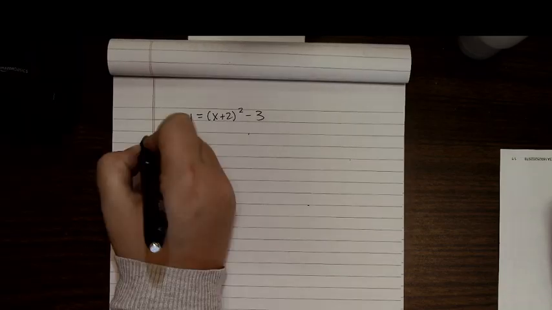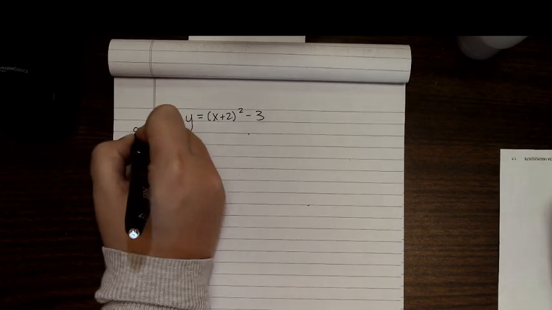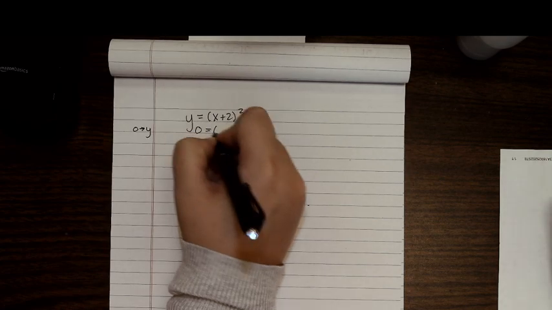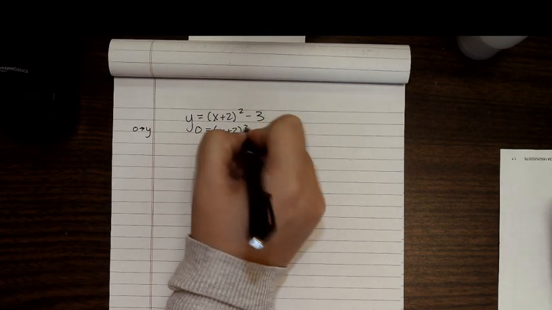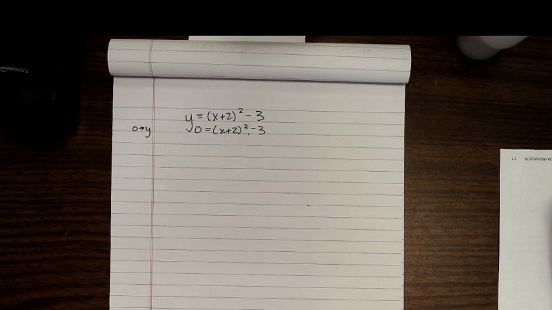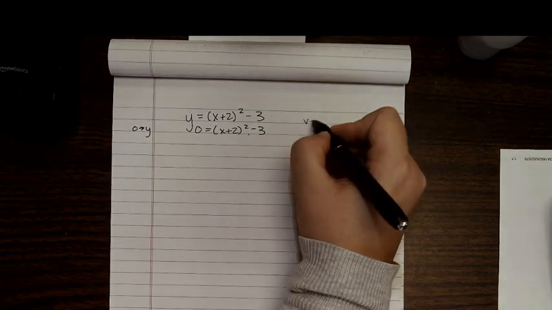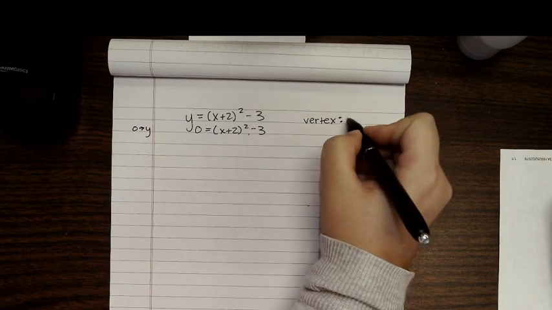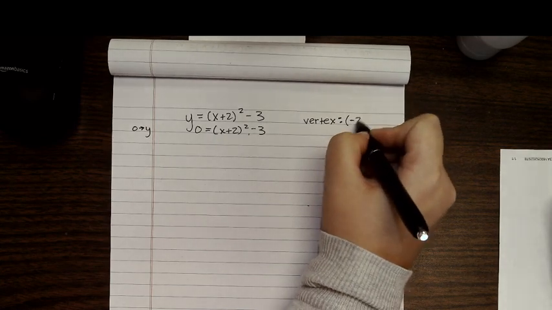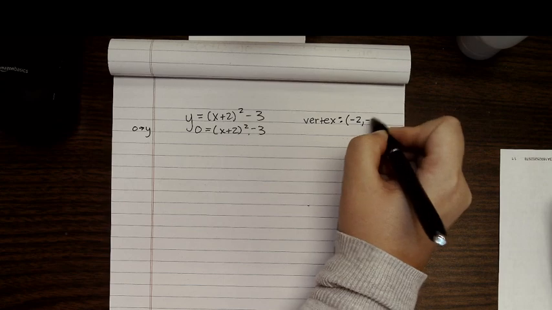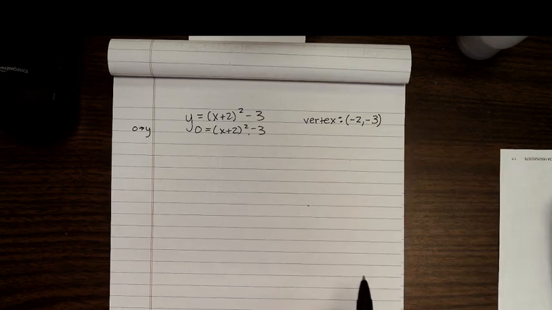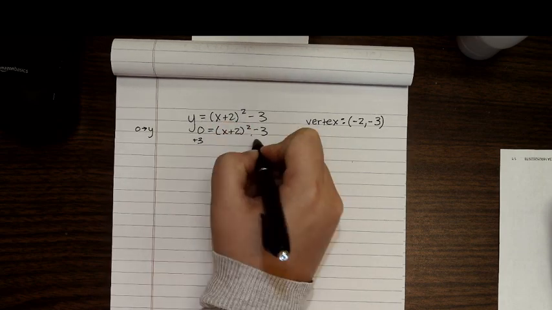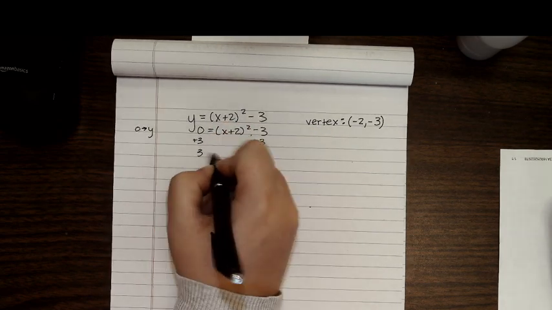So remember, our first step, we're going to plug in 0 for y. And then we can also write our vertex. Remember, it's the opposite of the number next to x, so that means a negative 2, and then the number tacked on the end, which is negative 3. And now we're going to solve these for x. So we added 3.